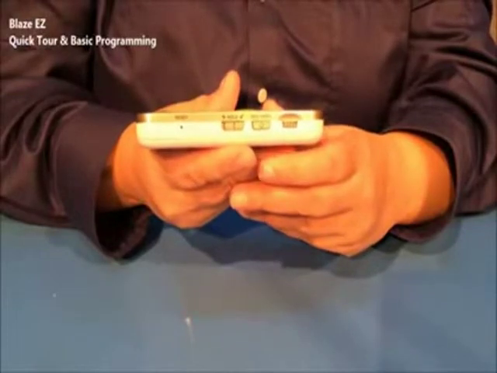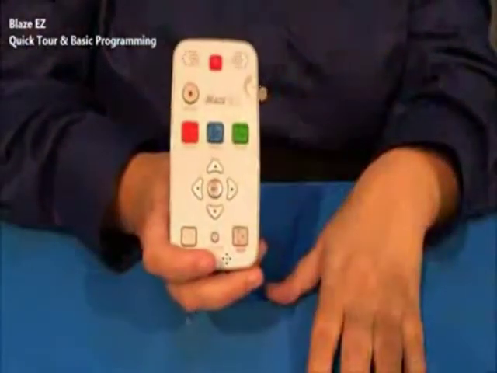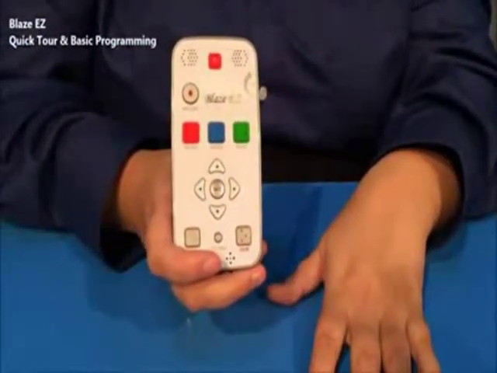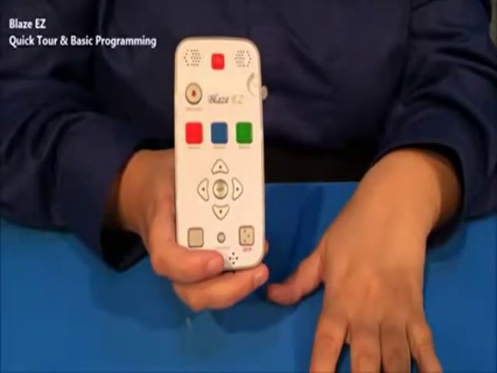So that is a basic orientation to the unit. These are all of the buttons and ports that you need to know to operate everything. So now let's take a look at how it works.